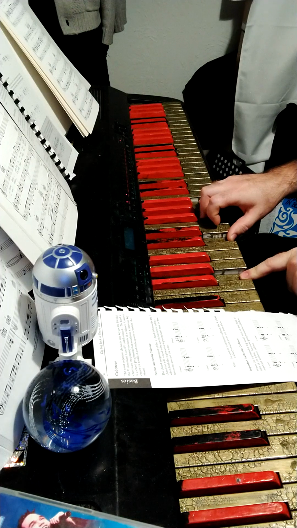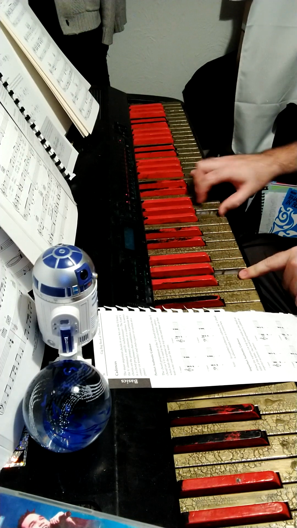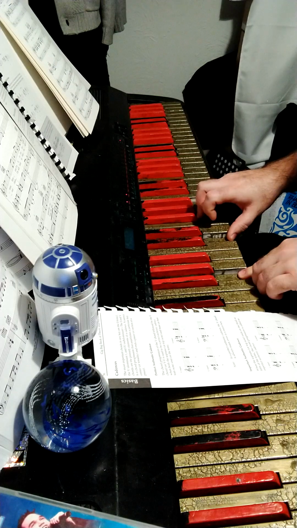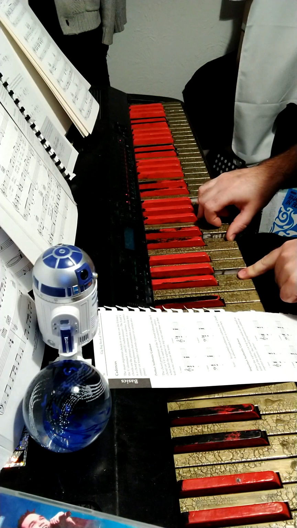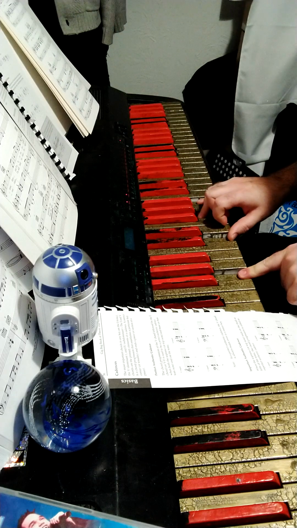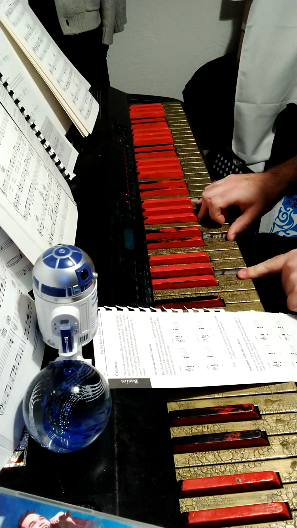That's the fifth, which is the G chord, and the soprano or top note and bass or bottom note end on the tonic.